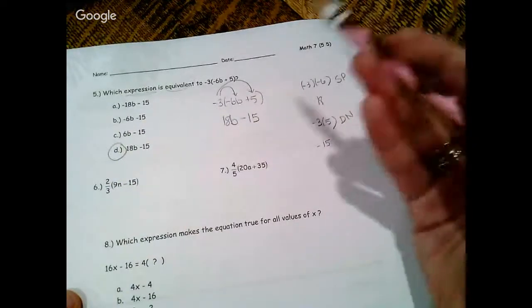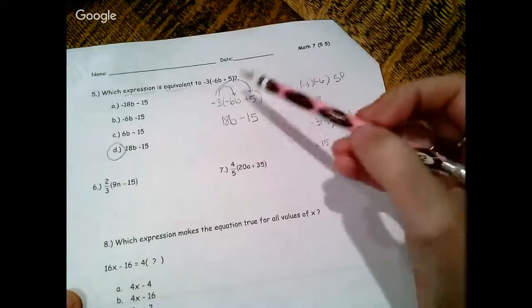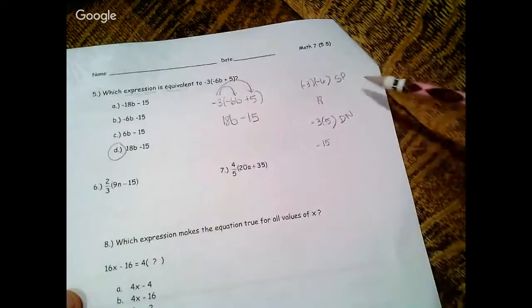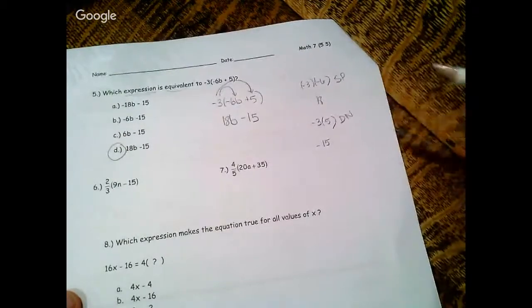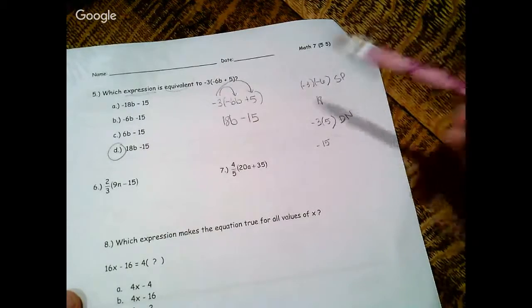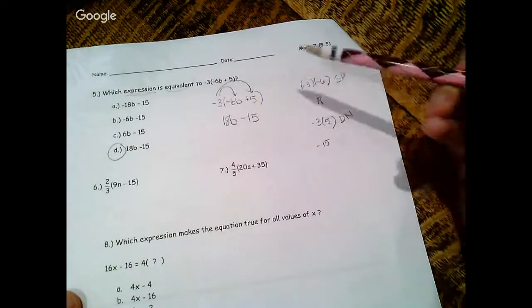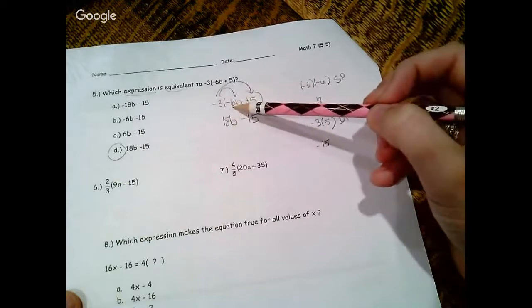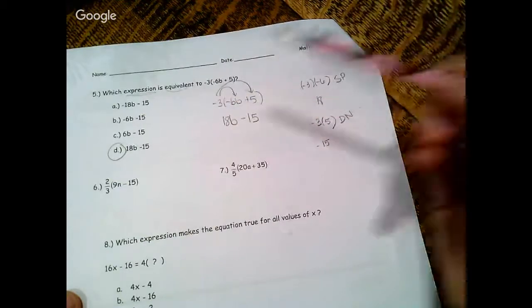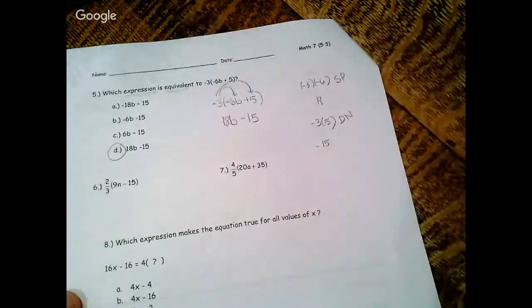But be careful. You need to know and remember your rules for multiplying integers, because if you made the mistake that a negative times a negative is a negative instead of a positive, you may have picked answer A. So that's where we need to take an extra step back, okay?